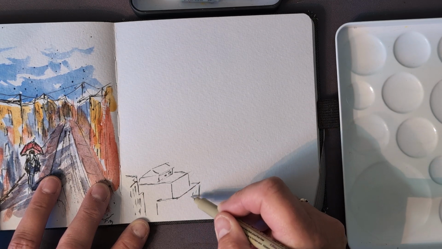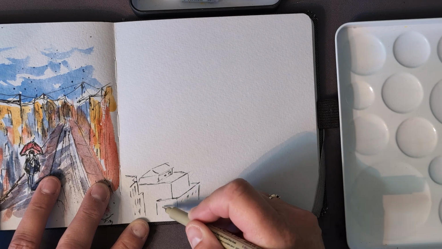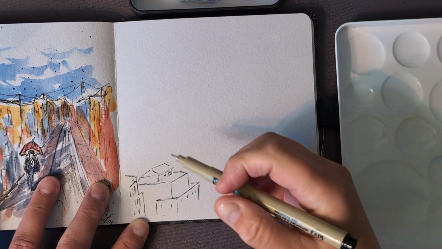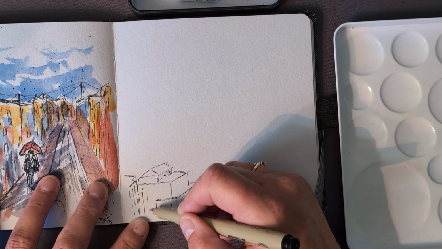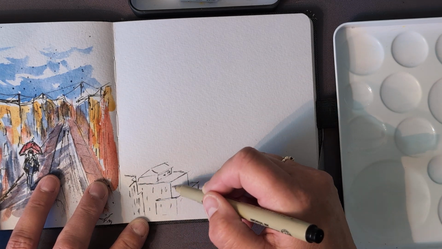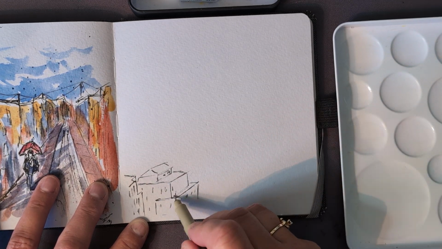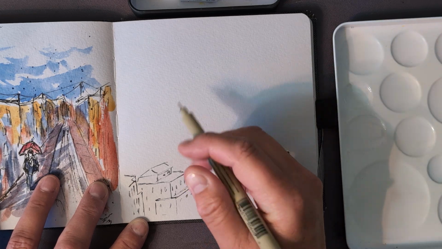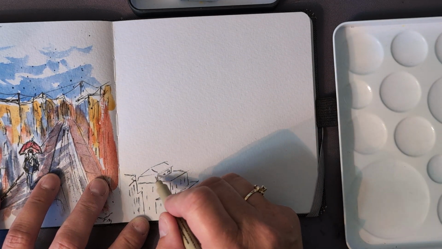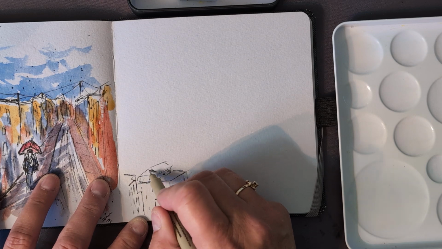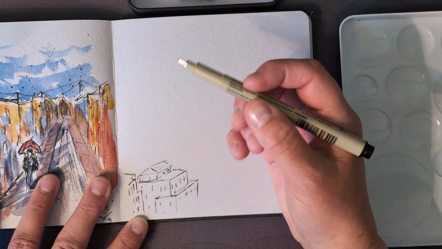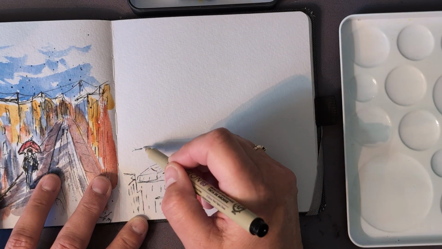This is just some buildings. I have no idea where they're at. It's just a big part of New York. And there's windows all over the place, because so many people are living in New York City. We'll put another big building right here.